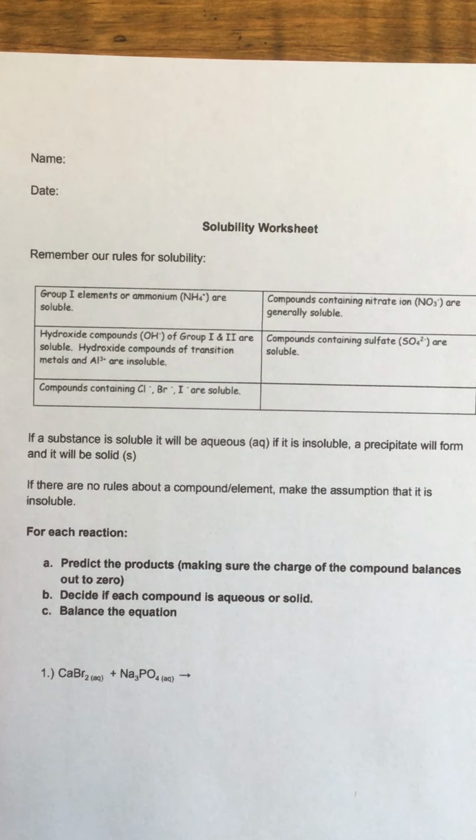On this worksheet, we're going to be doing three things. We're going to predict the products of double replacement reactions. When we do this, we need to make sure that the charge of every compound always balances out to zero. The second thing we're going to do is use the solubility rules to decide if each compound is either aqueous or solid. Then, when we're done with that, we want to make sure that the equation is fully balanced, meaning that we're starting and ending with the same amount of reactants as we do products.